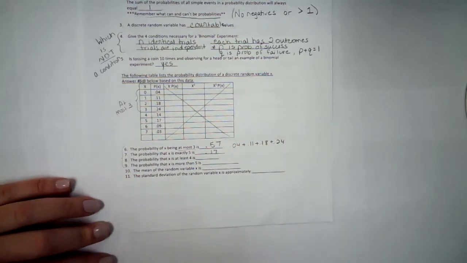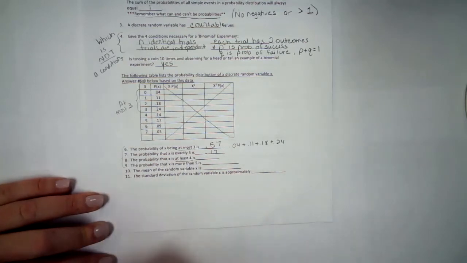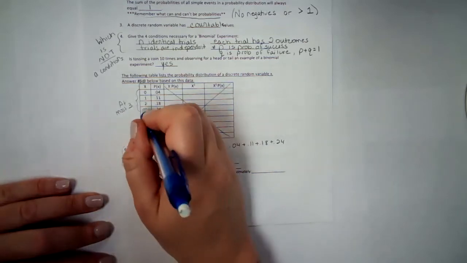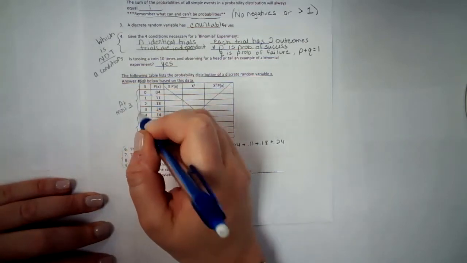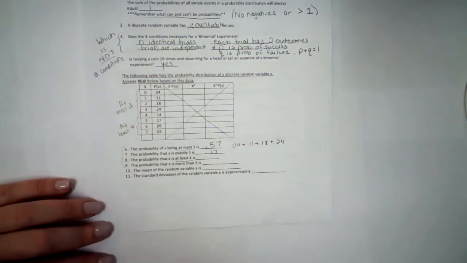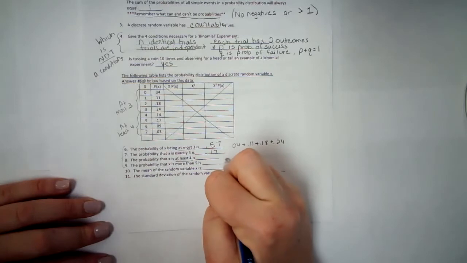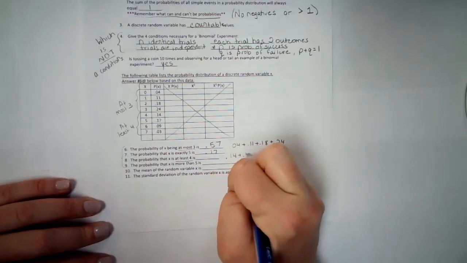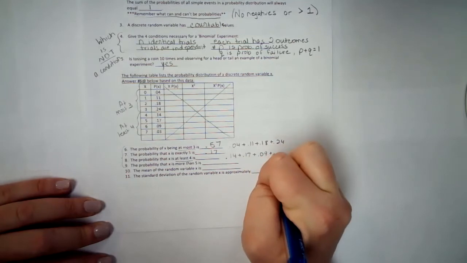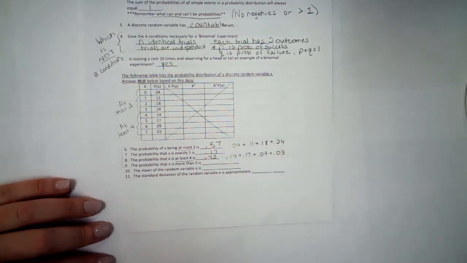Okay. Number 8 wants the probability that X is at least 4. At least 4. So if you need to borrow at least $4, you need $4 or more, right? So 4, 5, 6, 7 is going to be at least 4. Notice we included 4 there. Notice we included 3 for the at most. Okay, so if I add up 0.14 plus 0.17 plus 0.09 plus 0.03, I come up with 0.43.